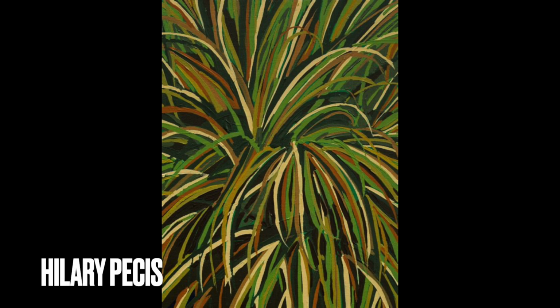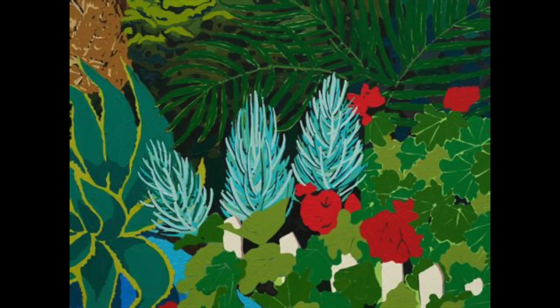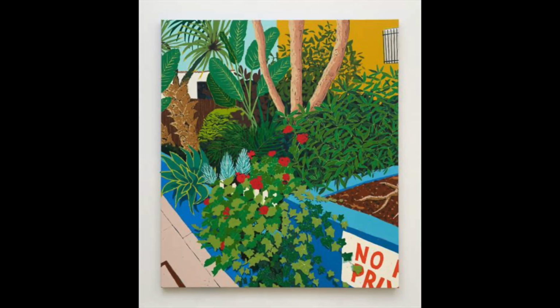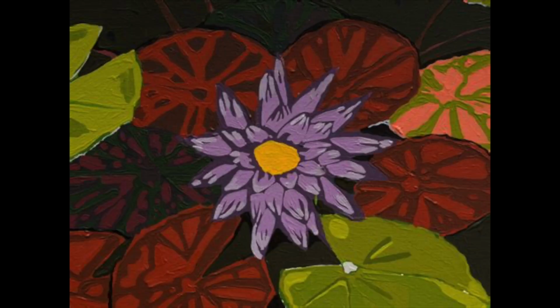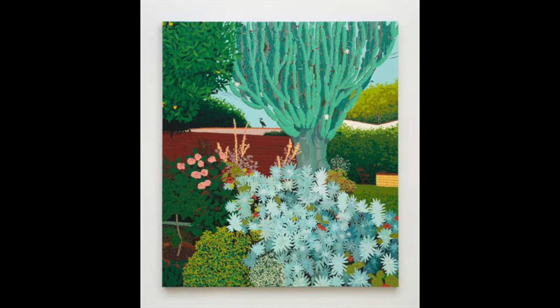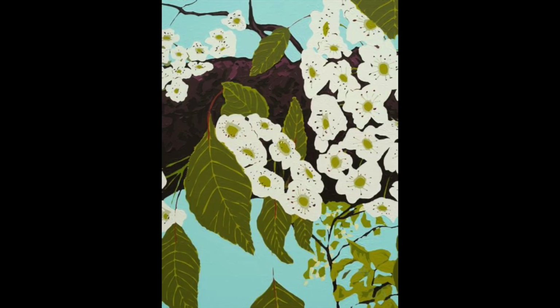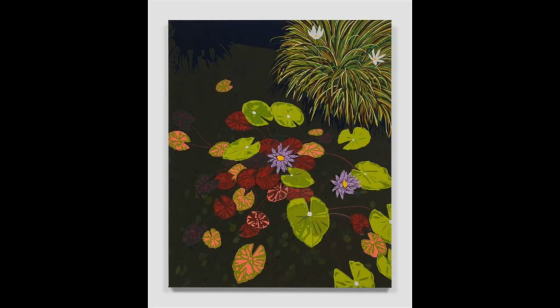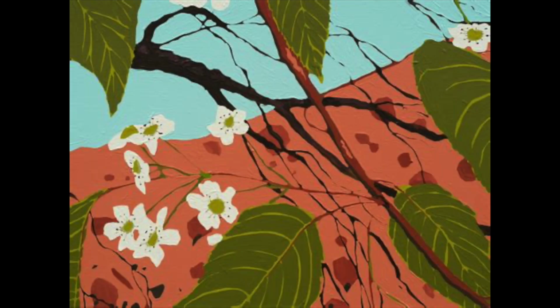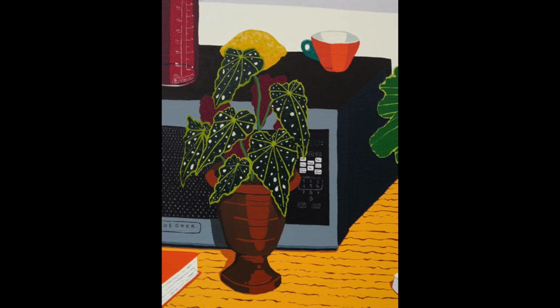Hilary Pecis is awesome. Again, her palette is not of the natural world exactly, so you could really play with it. She'll have a similarity in all of them and then have objects pop out. You could do fall colors, you could do spring colors.